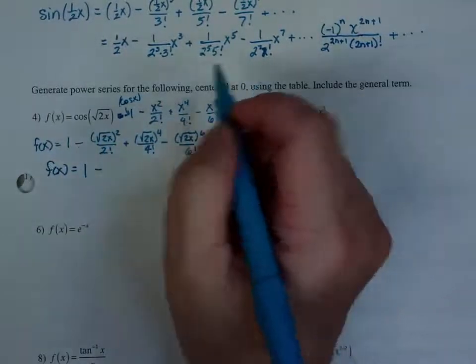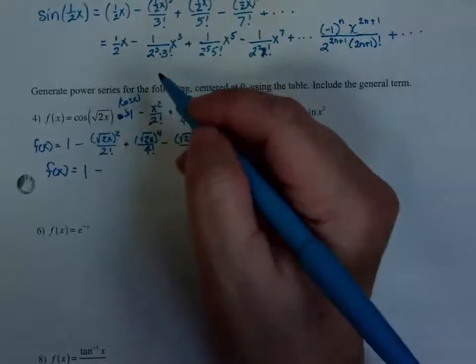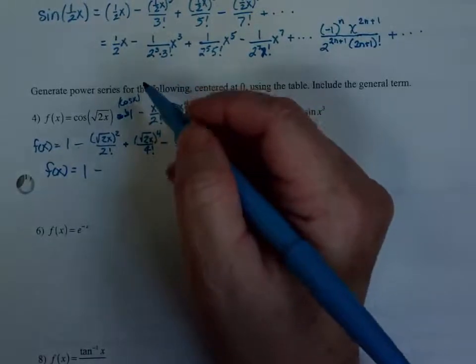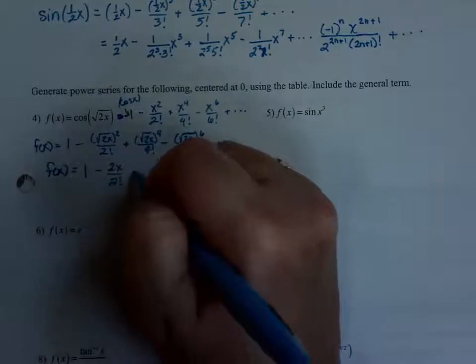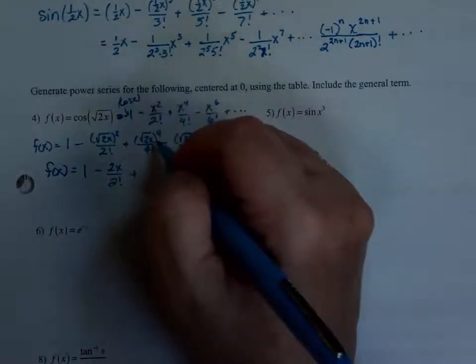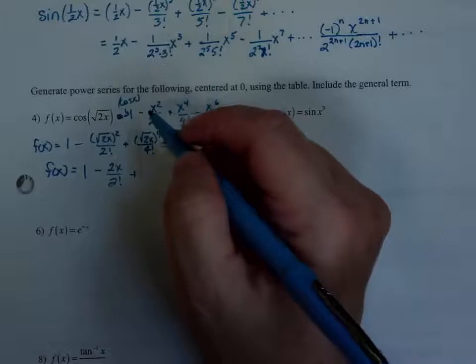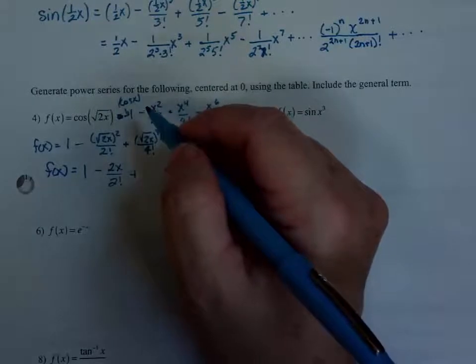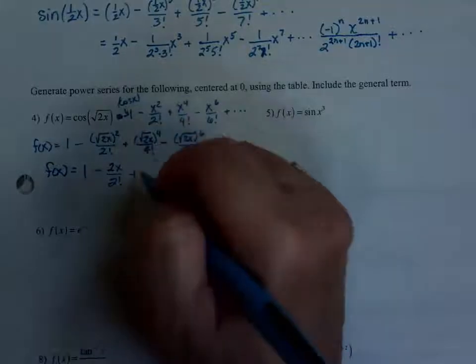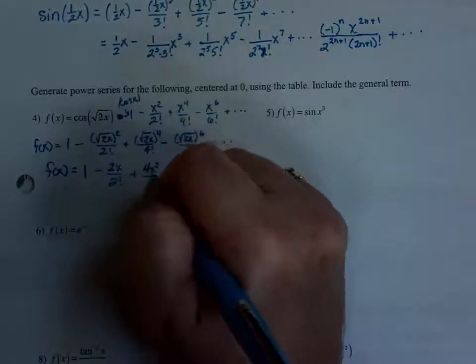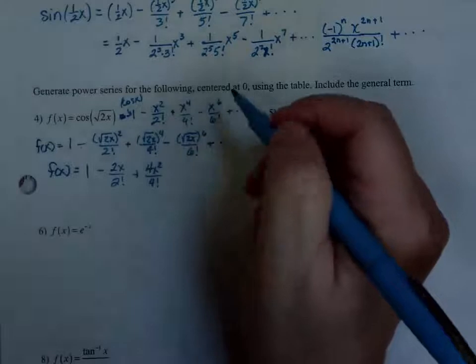What is the square root of 2x squared? 2x. Over 2 factorial plus. What is the square root of 2x to the 4th power? 2x squared. Careful. Almost. 4x squared. You got to square the 2 also. Oh, you're on it. Okay?